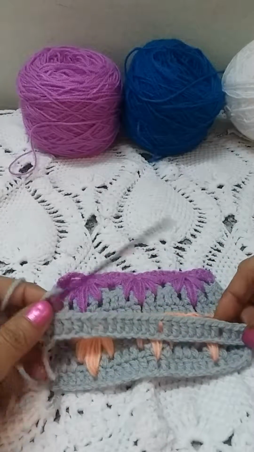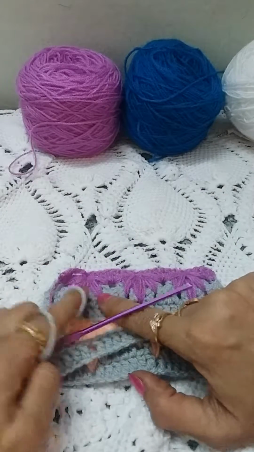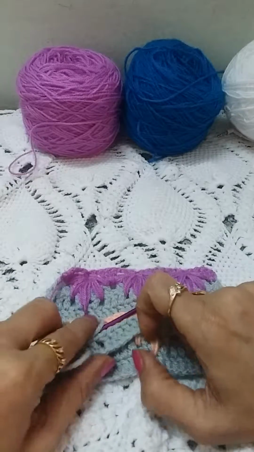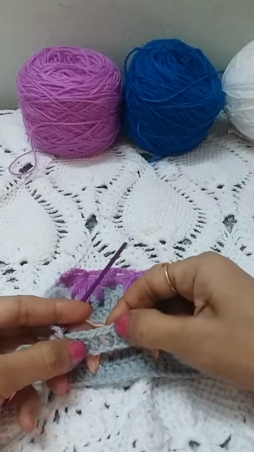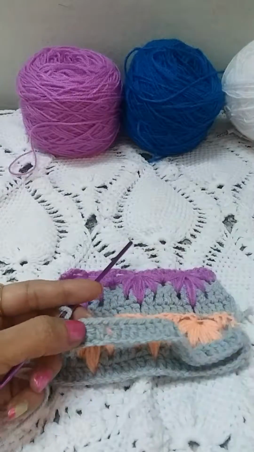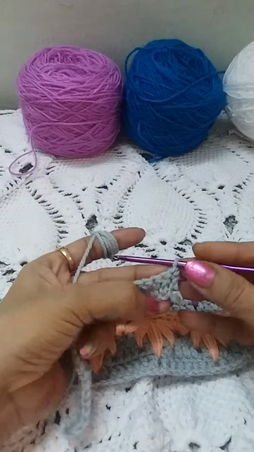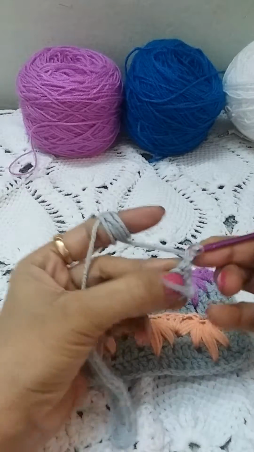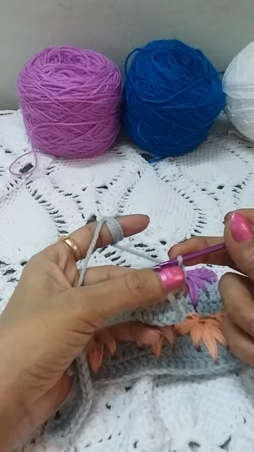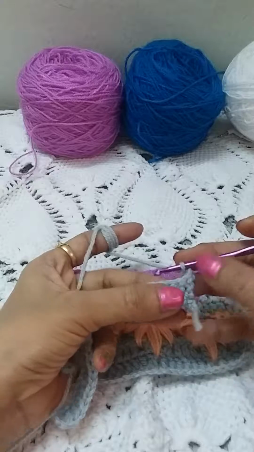Now we'll make more windows in this second row, because we need 2 more windows. So we'll make 2 more windows on either side of this previous row window. So let's start. So we'll turn our project and make 3 turning chain. So this 3 chain acts as our first DC, and now we'll make 2 more DCs here in these next 2 stitches.